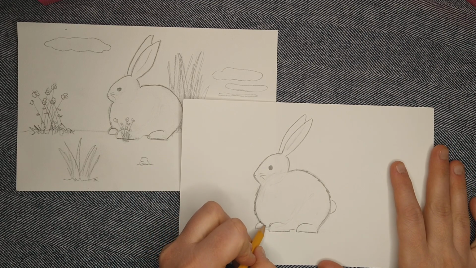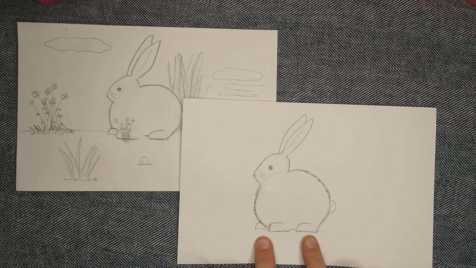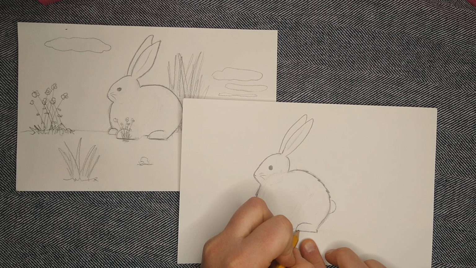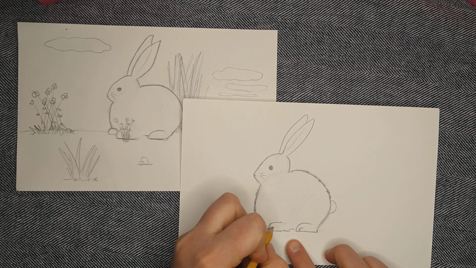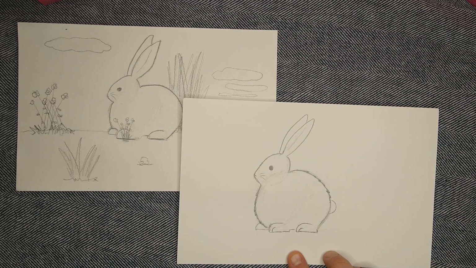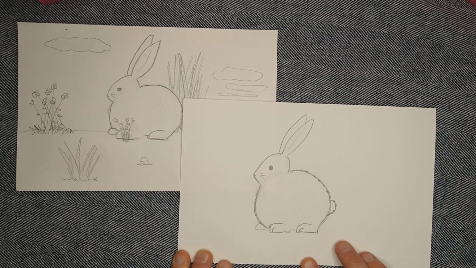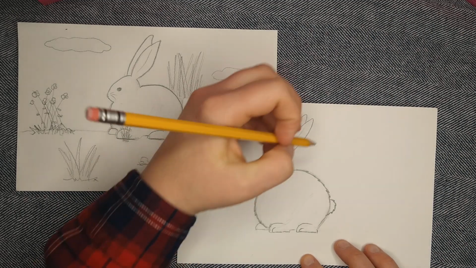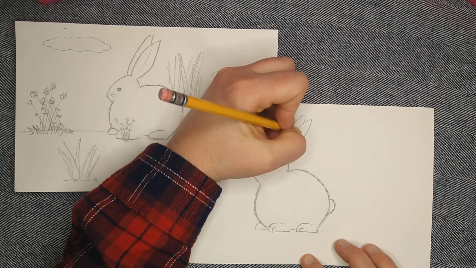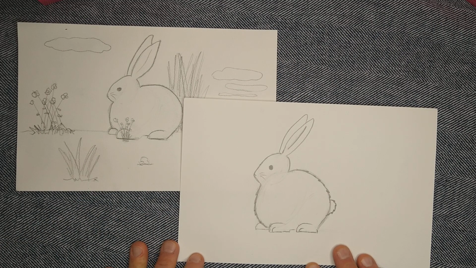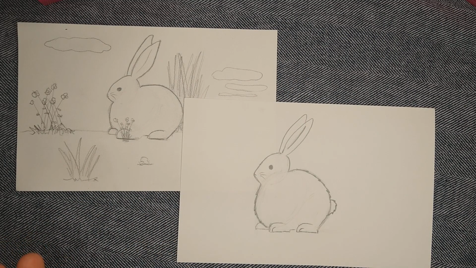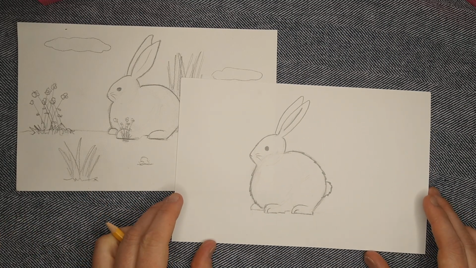So from this point on, we can add some details to the feet. We're just going to add a little notch at the front for his little toes there. And if you want to add a little texture over the back of the tail, you can do that. And I'm gonna darken this line in the ear. And we have our bunny. This was a very fast drawing this week.